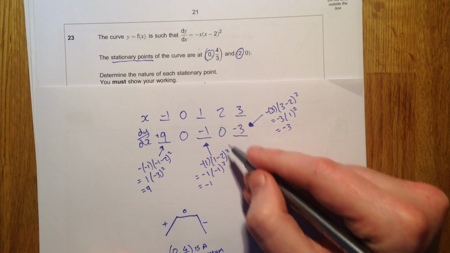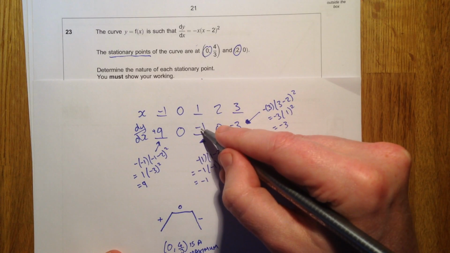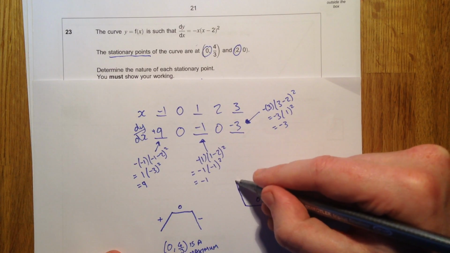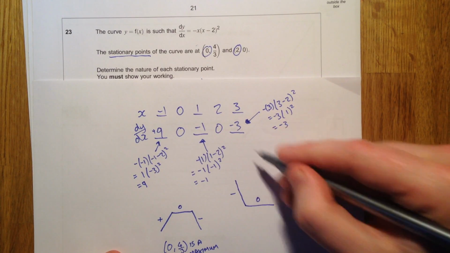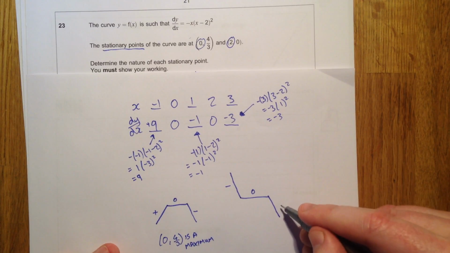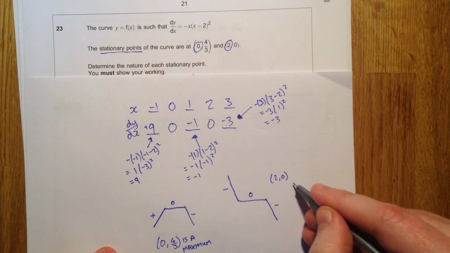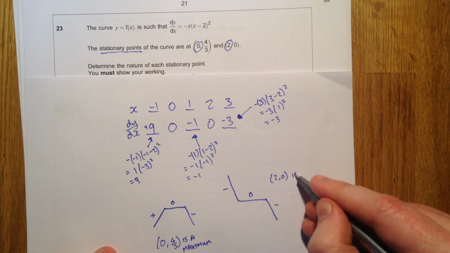This one here, we've got a 0 gradient in the middle. We've got a negative gradient coming in, that's going to look like that. And we've got a negative gradient coming out, that's going to look like that. So this coordinate here, 2, 0, is a point of inflection.